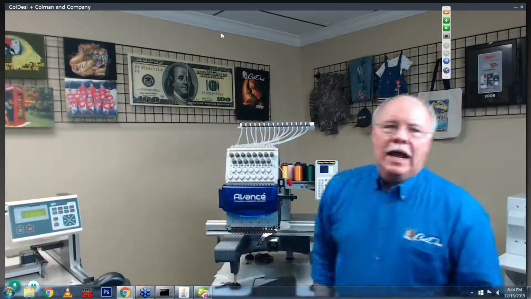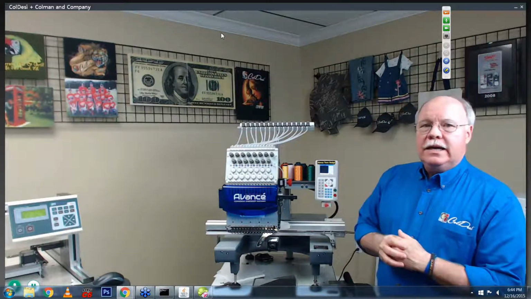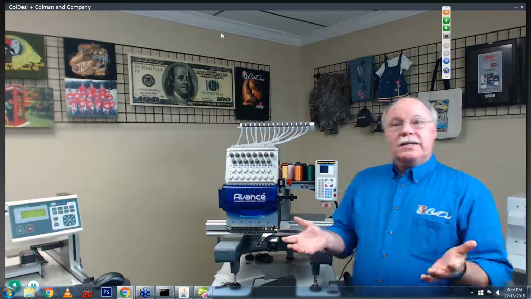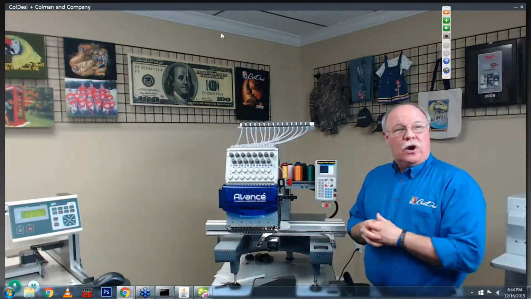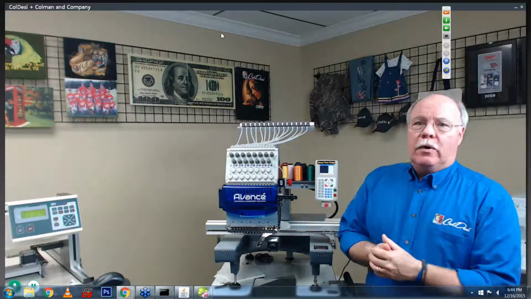Let's talk about the machine itself. This is the Avancé 1501C. It is basically our starter. I hate to use the word starter because it makes it sound like it's not much machine, but it's what most people start out with in the commercial embroidery industry.